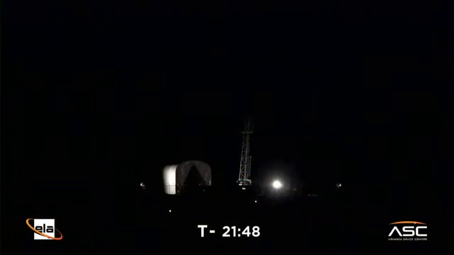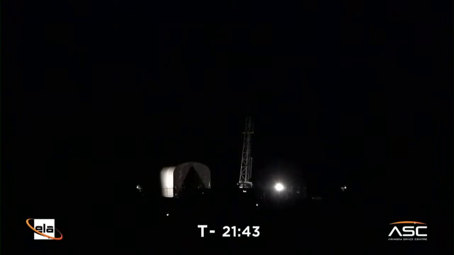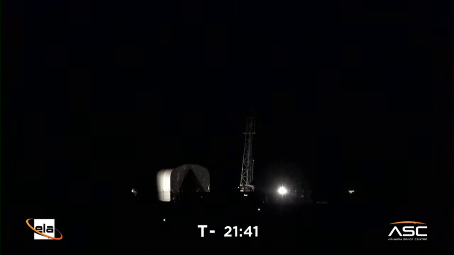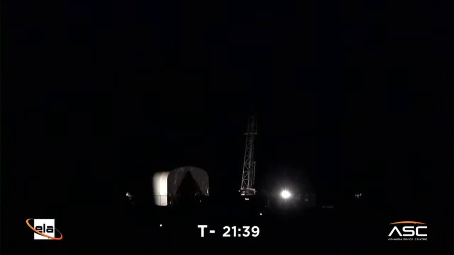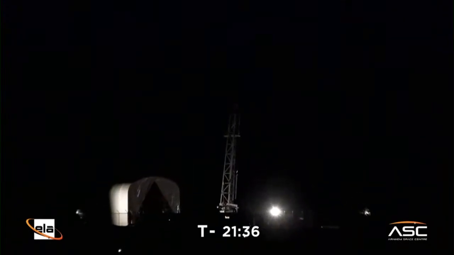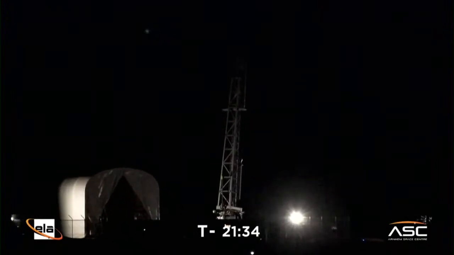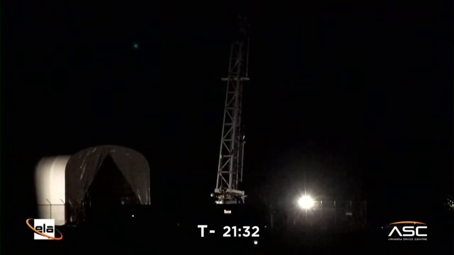22 minutes. So that is kind of the second payload that we'll start to see up close. Not for this launch, but on a second launch on 4 July. We'll then have the third launch on 12 July.